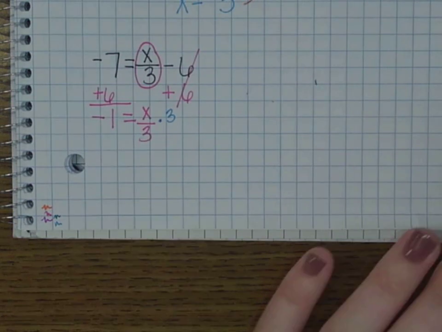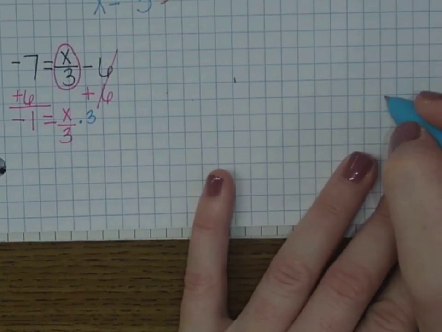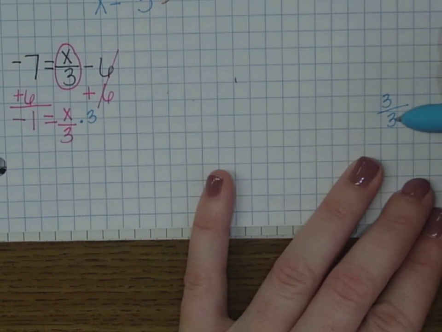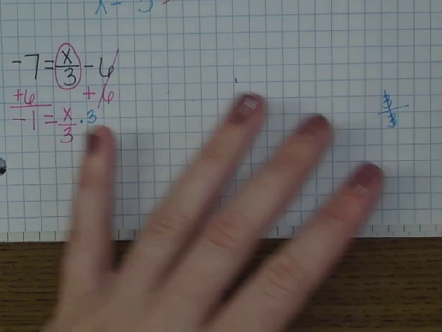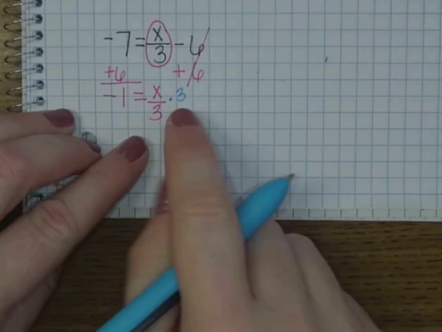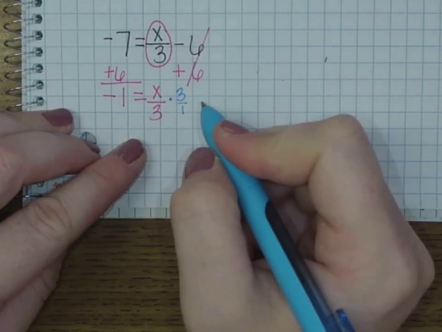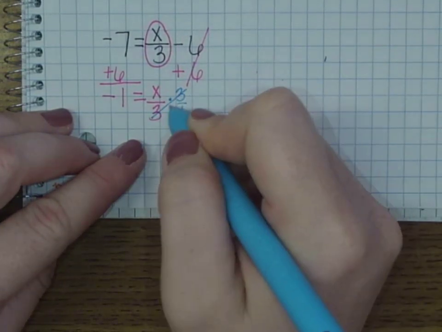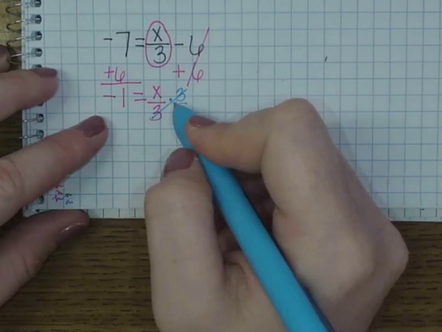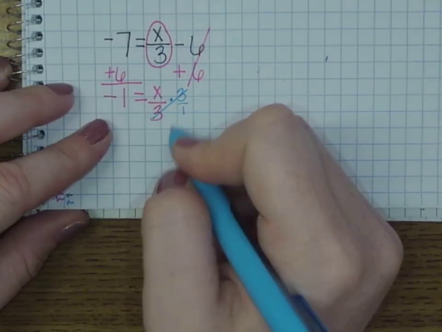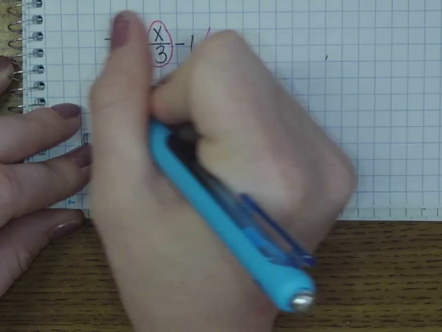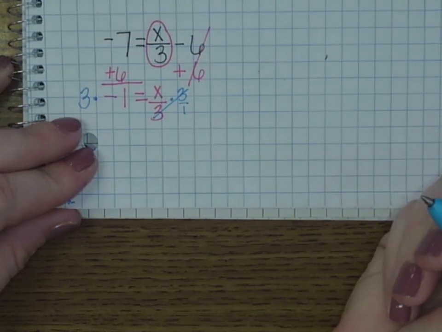Think about whenever we were simplifying. 3 divided by 3 cancels and is 1. So you have to make sure that you multiply by 3 so that the 3 and the 3 cancel. Or if you're dividing by 3 and you multiply by 3, it would cancel. So I need to make sure to multiply by 3 over here.